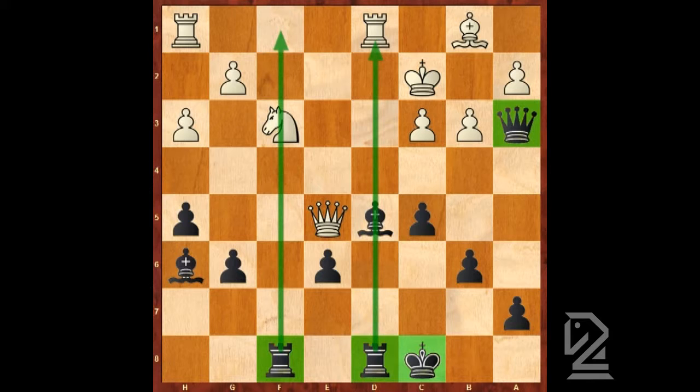Bishop on h6 is controlling this very important diagonal for attacking on white king, and the bishop on d5 is centralized and also very well placed.